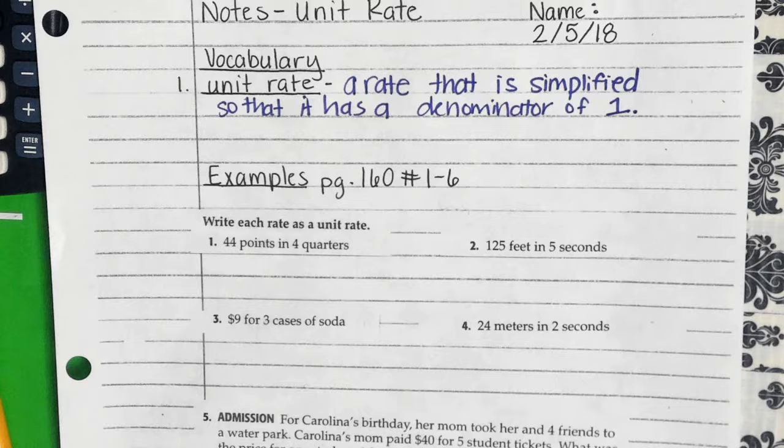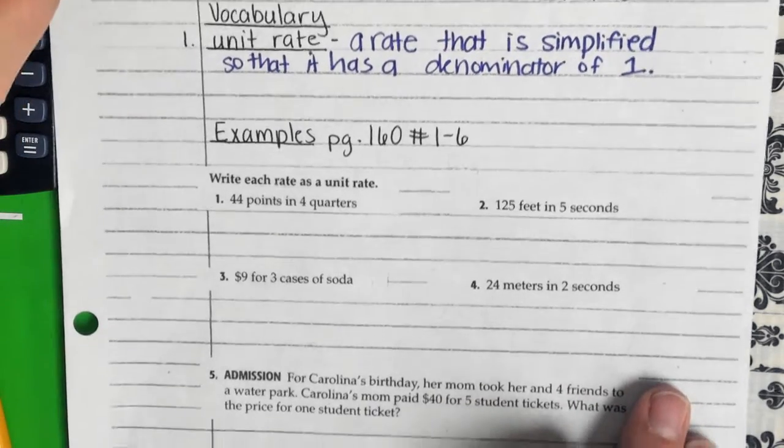Across the street, we talked about the gas station. Guess what that number on the board is? It's a rate. It's actually the unit rate because it's telling you how much it is per gallon, per 1 gallon. If I go to the store and I buy 10 items and I spend $20, how much did I pay per item? $2. That's your unit rate. So we're looking at how much we're paying per item or per unit.